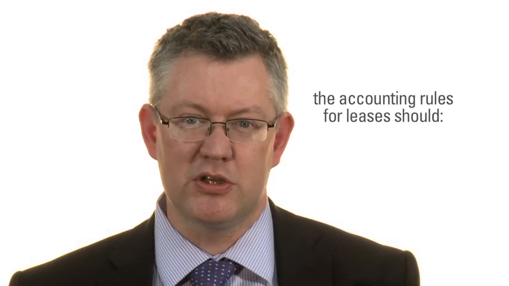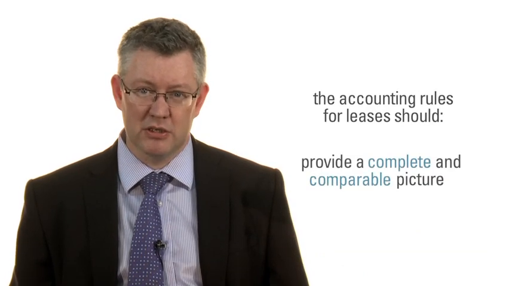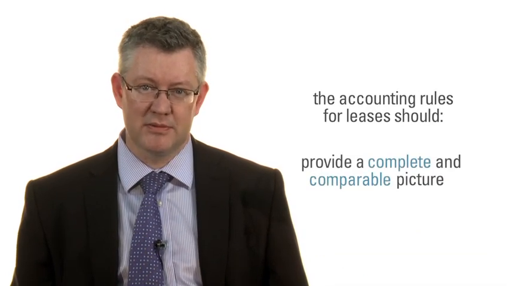Leasing has always been an important source of finance. Estimates put the global leased assets at £765 billion, which is equivalent to about 21 times the UK's annual defence budget. The current operating lease commitments of the top 50 FTSE 100 companies come to £94 billion alone. It is important that the accounting rules for leases provide users of financial statements with a complete and comparable picture of an entity's leasing activities.